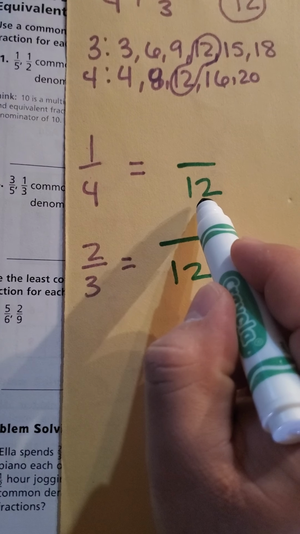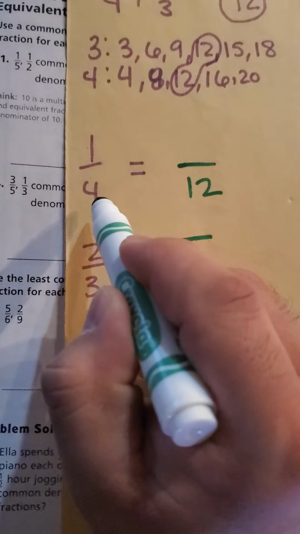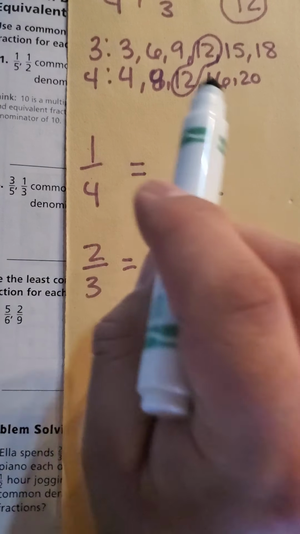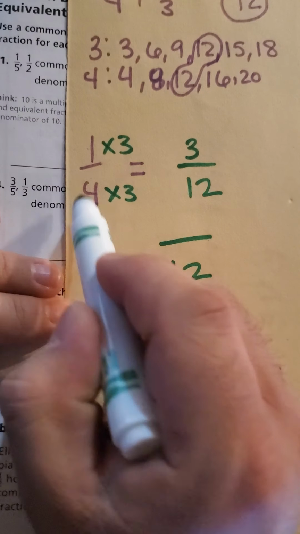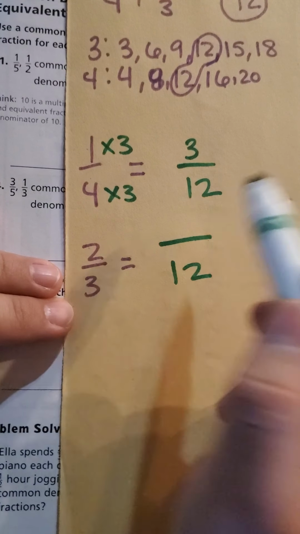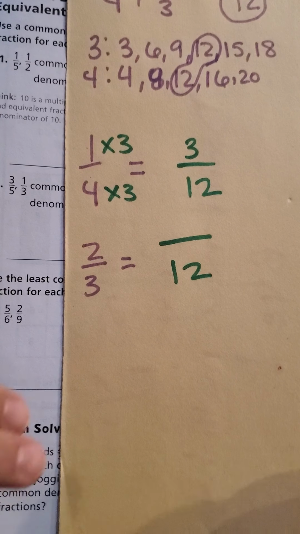Now that 12 is possible because we multiplied 4 times something to get 12. 1, 2, 3. What you do to the bottom, you do to the top. 1 times 3 is 3. An equivalent fraction for 1/4 is 3/12. 1/4 equals 3/12. That means equal. They're equivalent to each other.